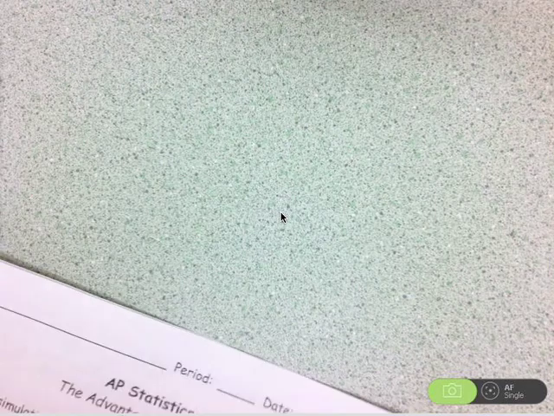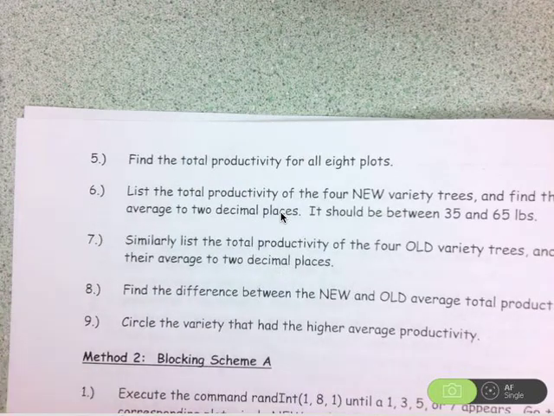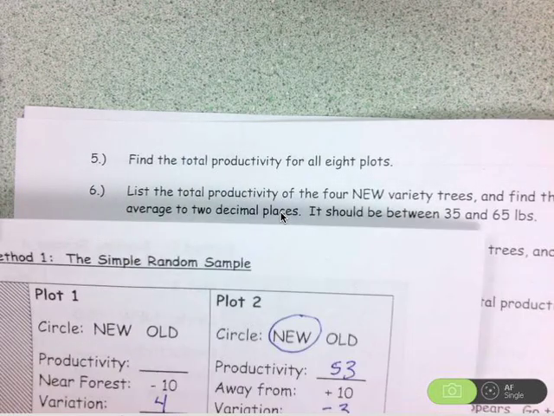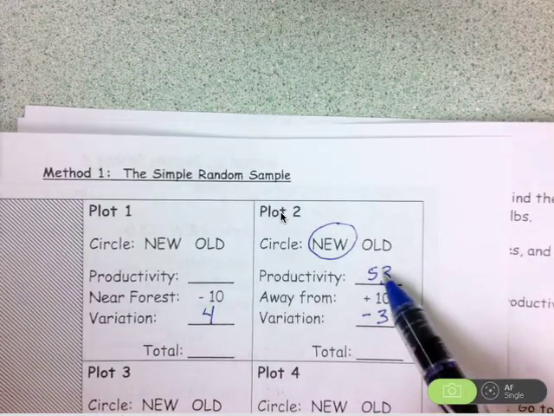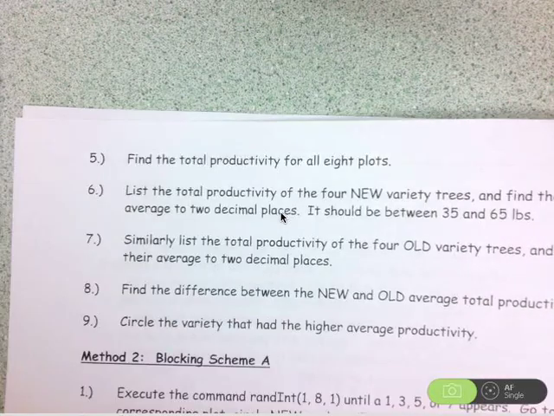Again, I don't want you to do it with me right now. I just want to make sure you understand the process. So step 5, you're going to find the total productivity for all of the plots. So you'll total them up. Combine these 3 numbers, find your total. You'll do that for all 8 plots.